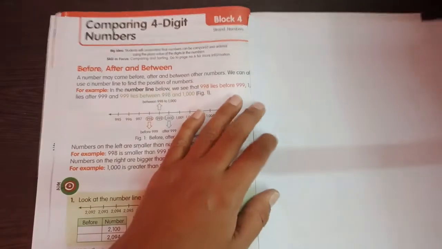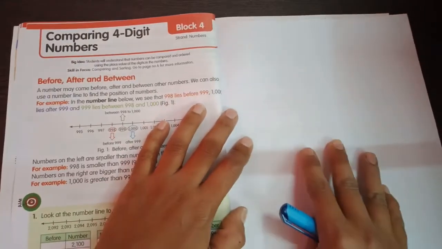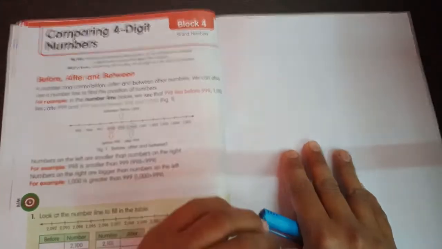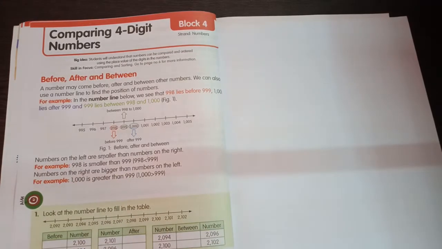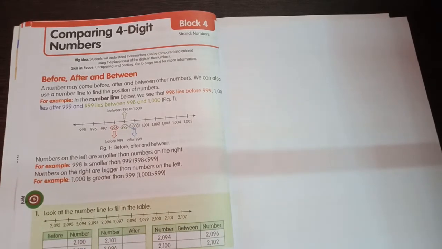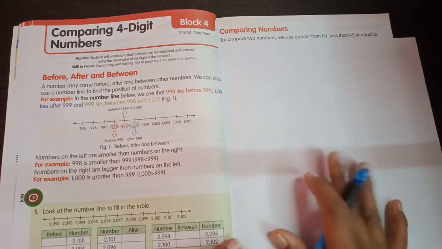Whenever I ask you to write in your notebooks, then you write. But until then, I want you to listen and hear. I want you to observe. Okay, so observe children. So what is before numbers, after numbers and between numbers? That is nothing but, I'm writing, I'll just start with 1, 2, 3, 4, 5.